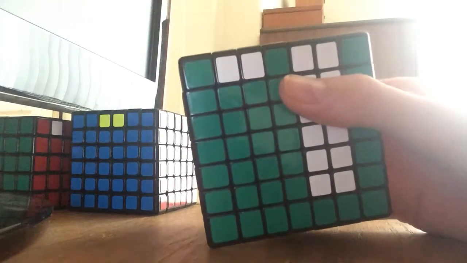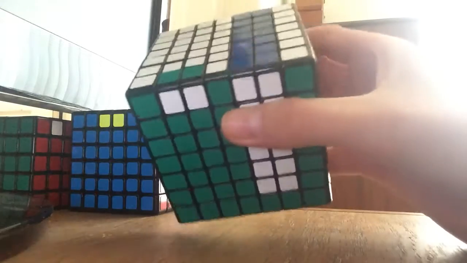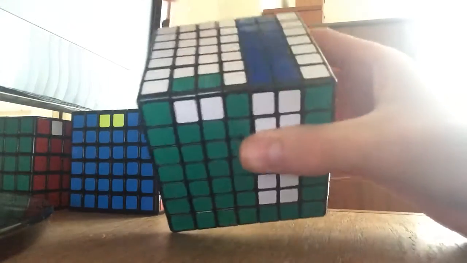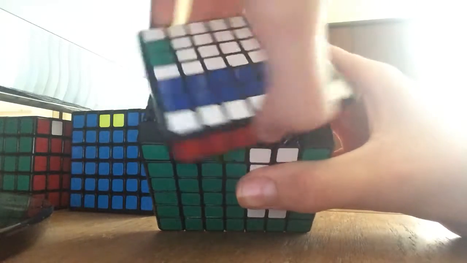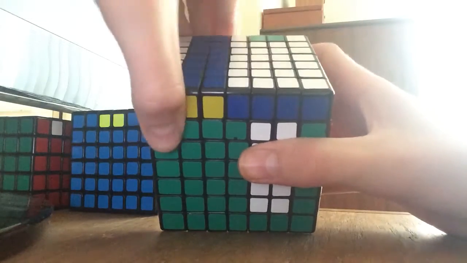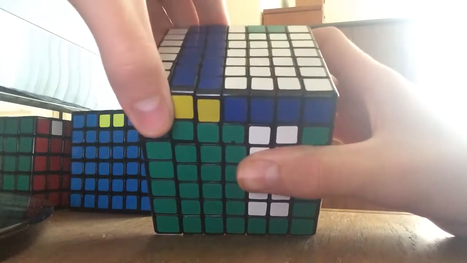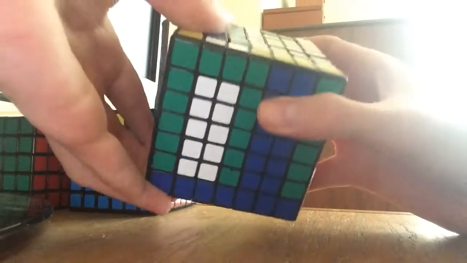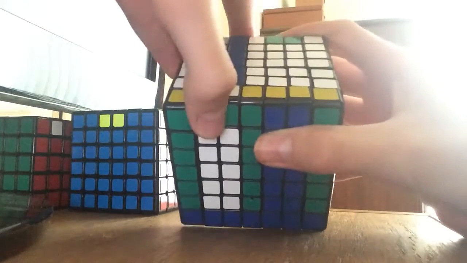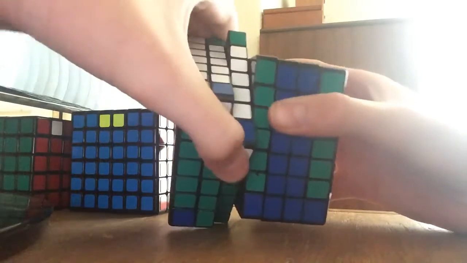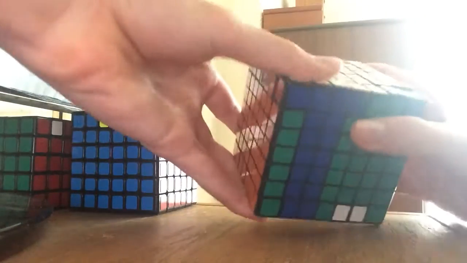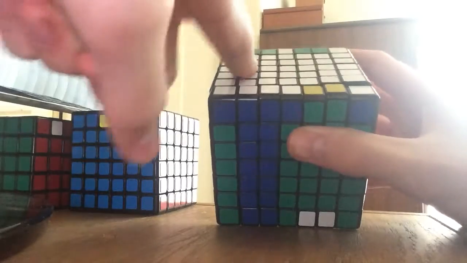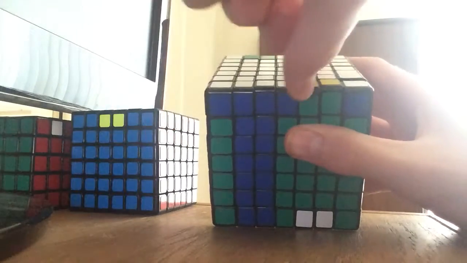This algorithm might be a little complicated, so just try and stay with me. Bring those right two wedges down, and then spin the top twice. Then bring the left two wedges down and spin the front twice, like that. And then lift those two left wedges back up and spin the front face one more time. Okay, so now we're done with the left, and we're going to move back over to the right.